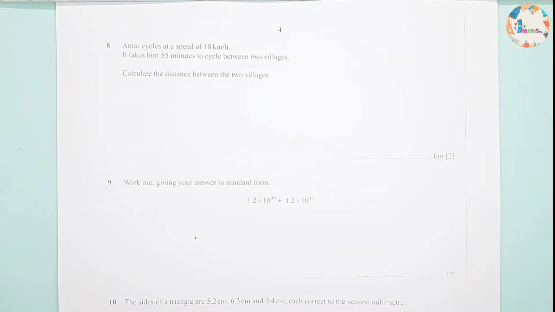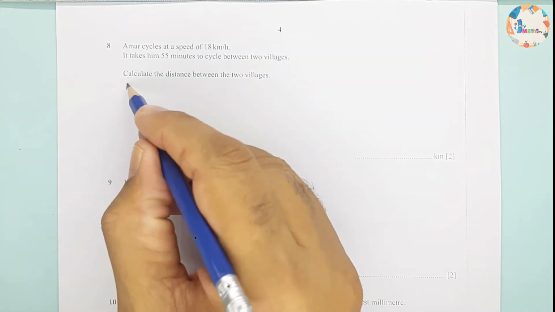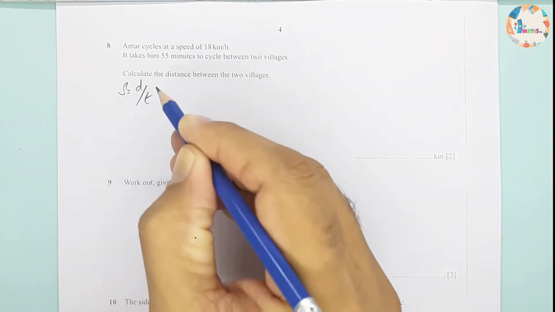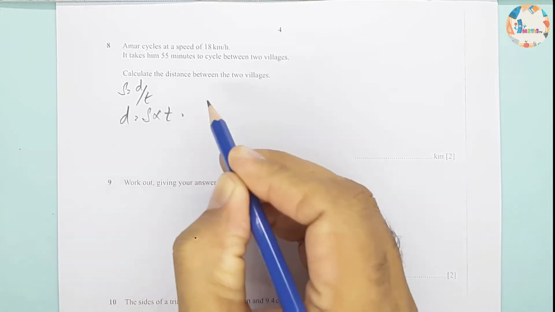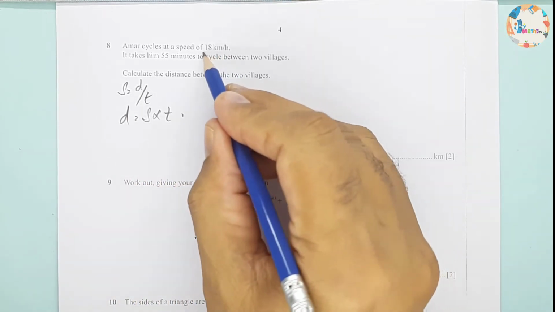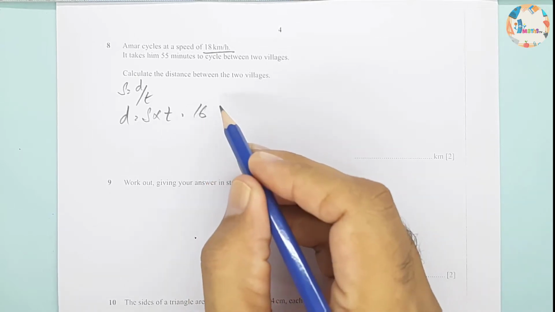Now question number 8. Amar cycles at a speed of 18 km per hour. It takes him 55 minutes to cycle between two villages. Calculate the distance between the two villages. So speed we know is equal to distance over time, so distance will be equal to speed multiplied by time. Speed is given, which is 18 km per hour.